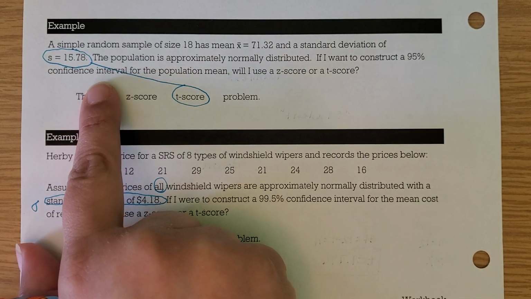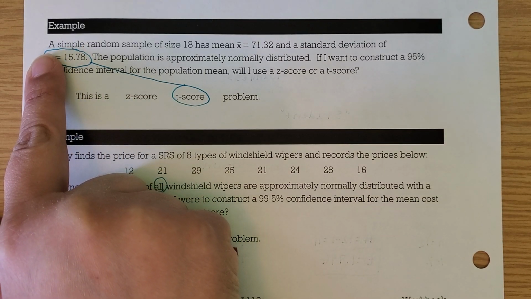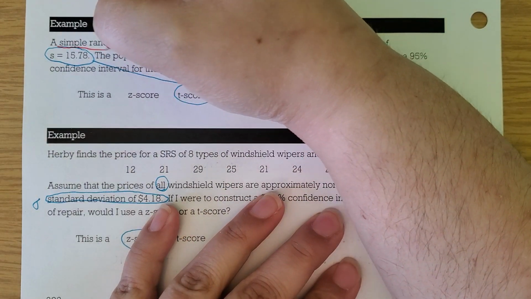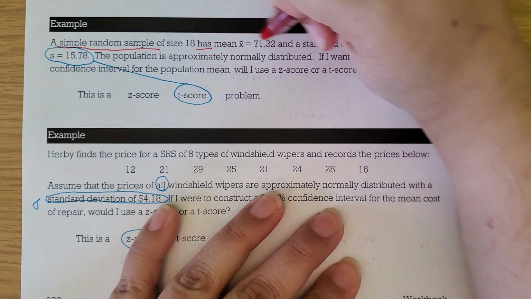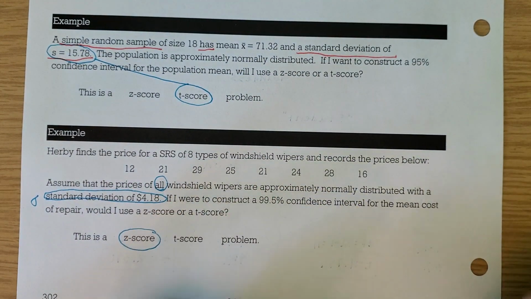We could have done that up here as well if I didn't write S equals here, because in this sentence it says, a simple random sample has a standard deviation of 15.78.